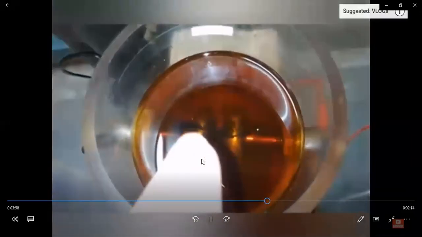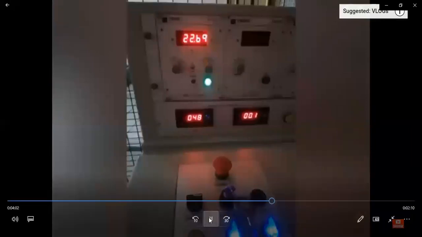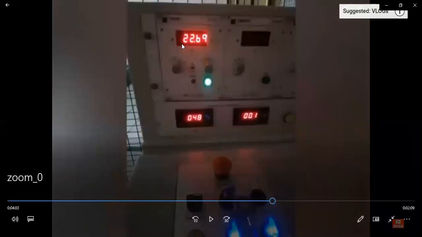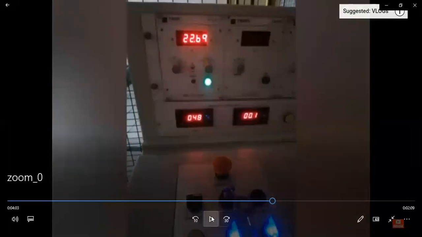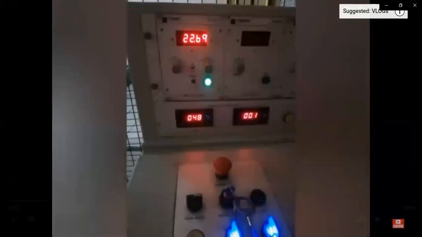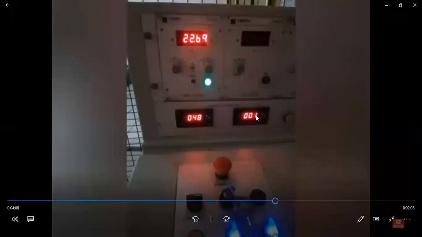Okay, and now the liquid is no more fresh. It has been used, and one breakdown has occurred, and the breakdown voltage for the first operation was 22.69, meaning 23 kilovolt. Okay, and this is for 1 centimeter.